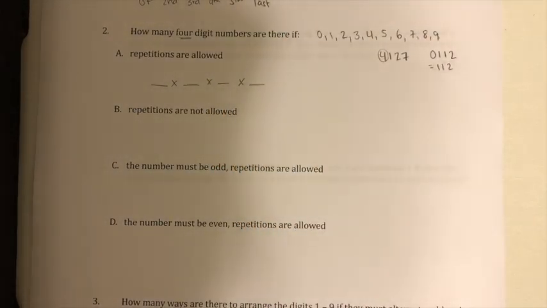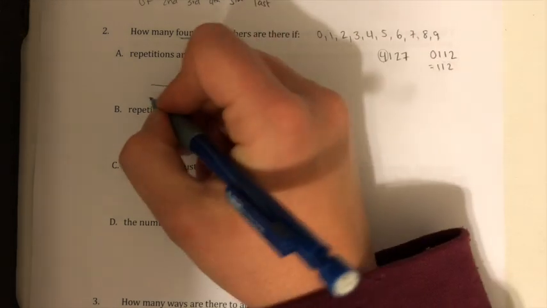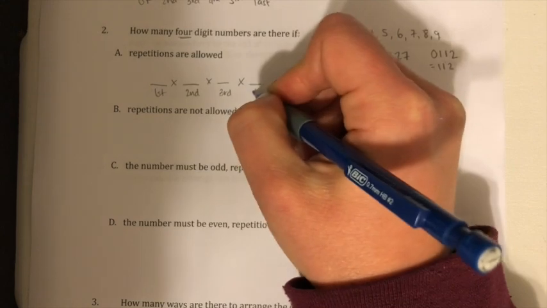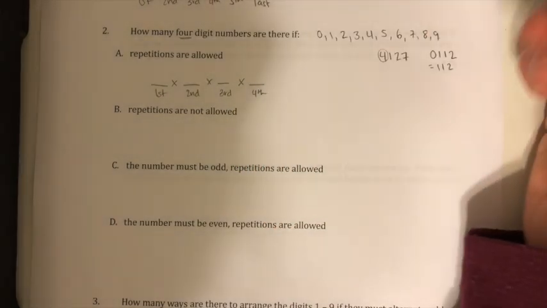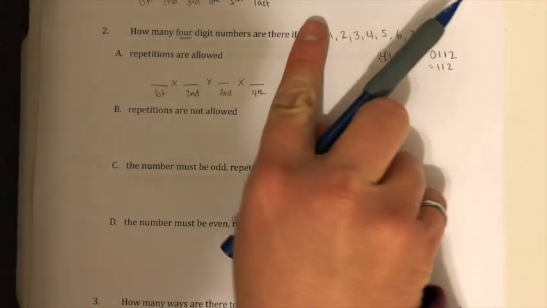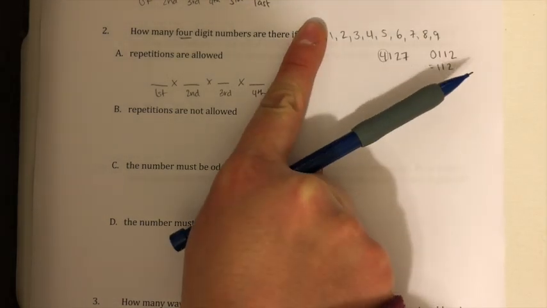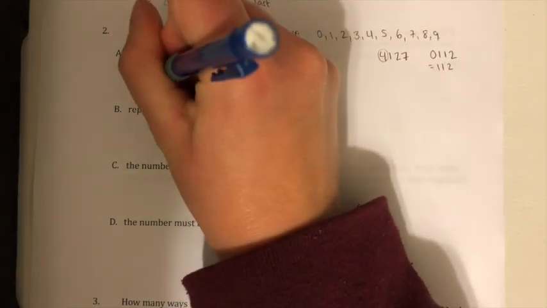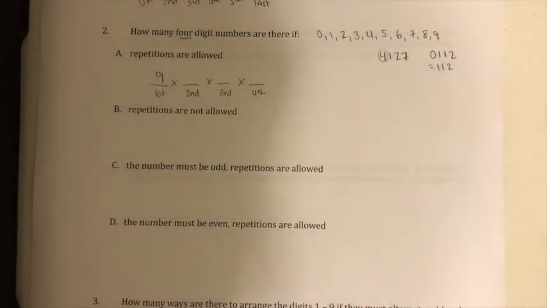So we have a spot for a first digit, second digit, third digit, and 4th digit, and we're going to multiply however many options we have for each spot. So first digit, second, third, 4th. So as I said, that first digit cannot be 0. So we're going to look at everything other than a 0. So there's 1, 2, 3, 4, 5, 6, 7, 8, 9 options. 9 options for that first digit.